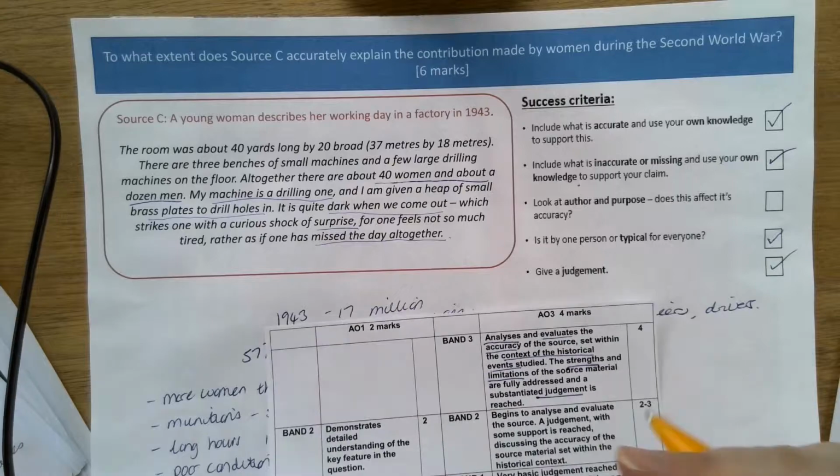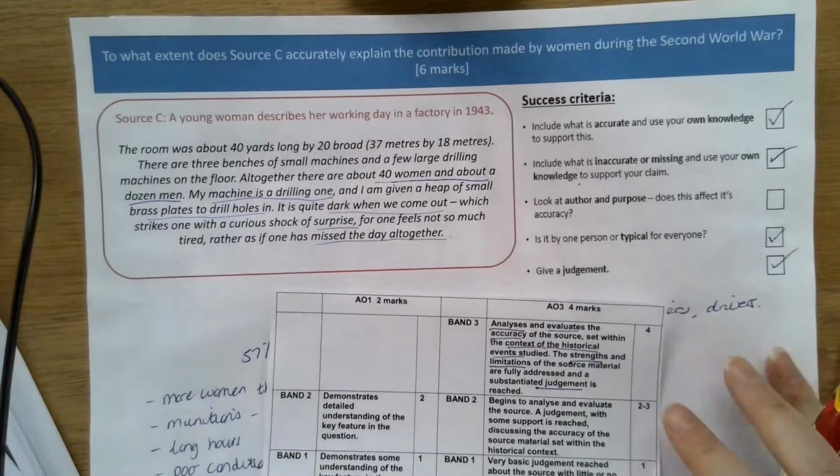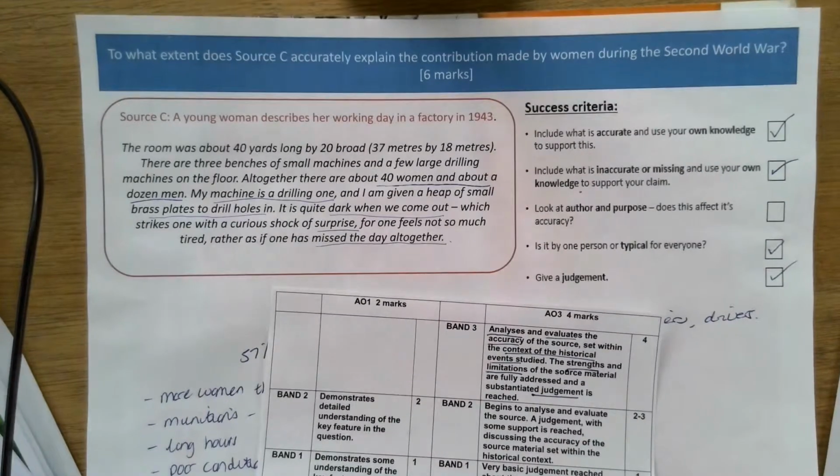Have a go at a different one. Have a go yourself, hand it in to me to mark, or have a go at another one using that success criteria, and let's see how we get on. Okay, good luck.